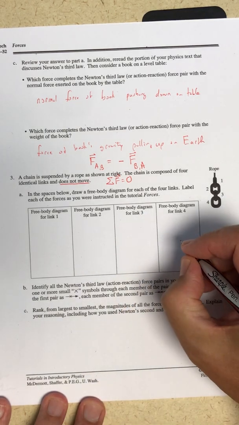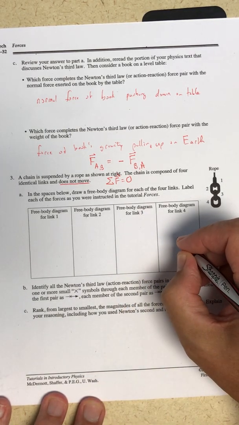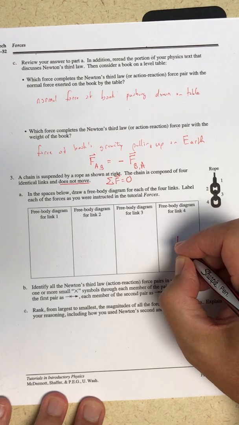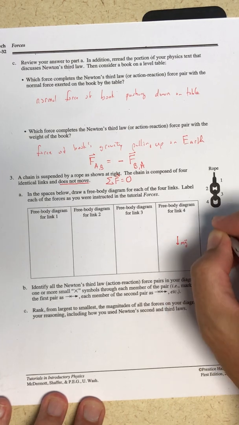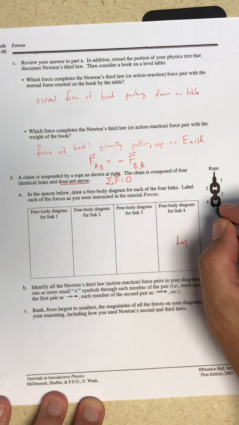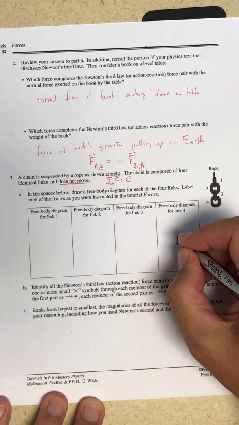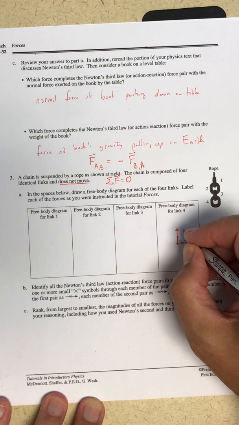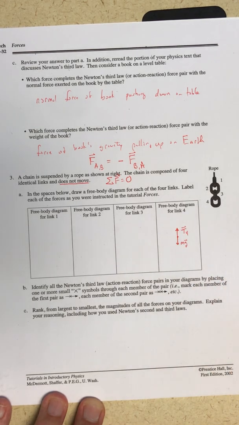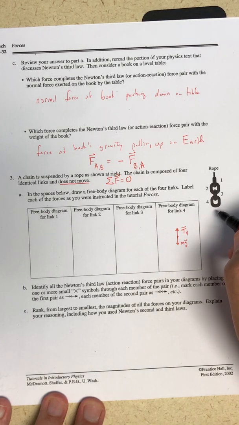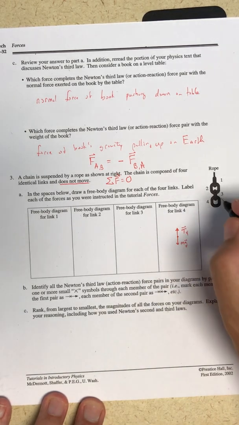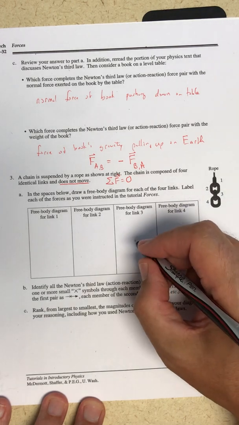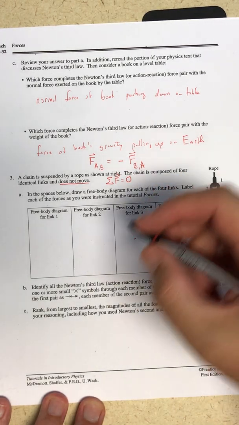All right. So let's start with the bottom link first. It'll be easier. There is the weight of the link down, and that link begins and remains at rest, so there is a force of tension pulling up that cancels out the weight. So we have link 4 begins and remains at rest. Let's look at link 3. It is being pulled up by link 2, being pulled down by link 4, and it has its own weight. So there are 3 forces on it.